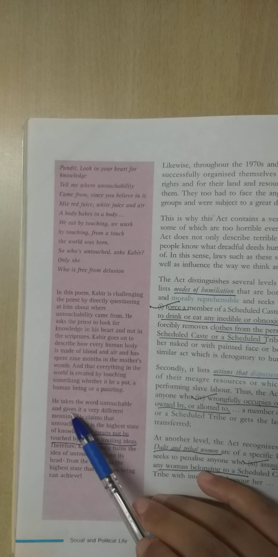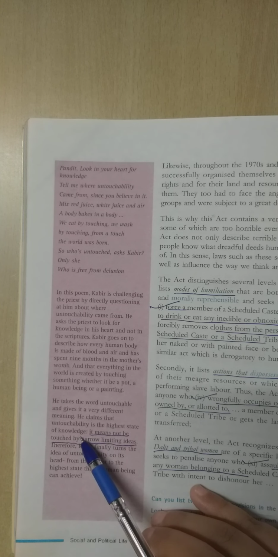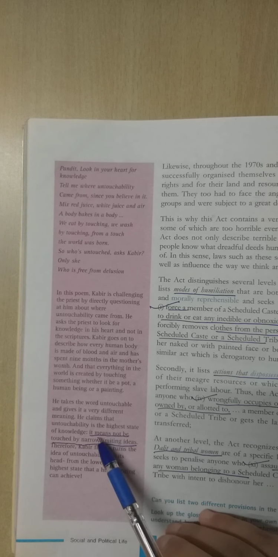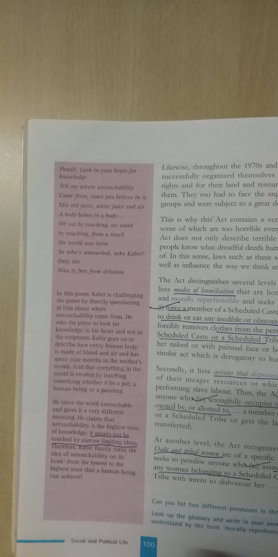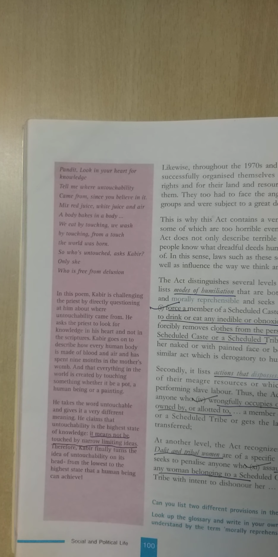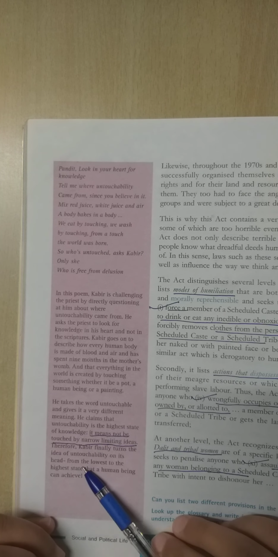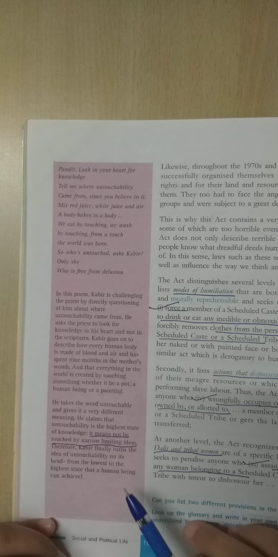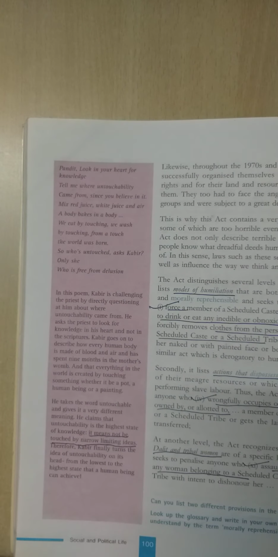He takes the word untouchable and gives it a very different meaning. He claims that untouchability is the highest state of knowledge. It means not to be touched by narrow, limiting ideas. These ideas are very constructed, narrow-minded ideas. Therefore, Kabir finally turns the idea of untouchability on its head, from the lowest to the highest state that a human being can achieve. So we can see here how Kabir has questioned the idea of untouchability and given a new, different view to it.